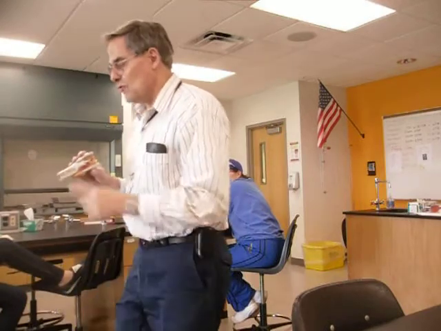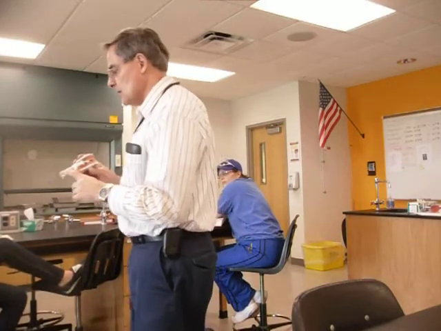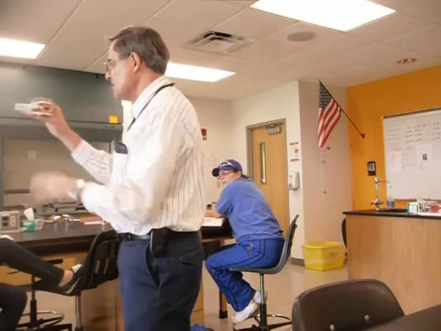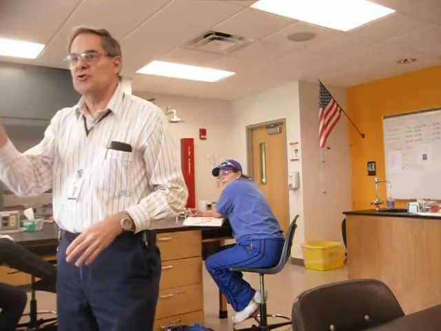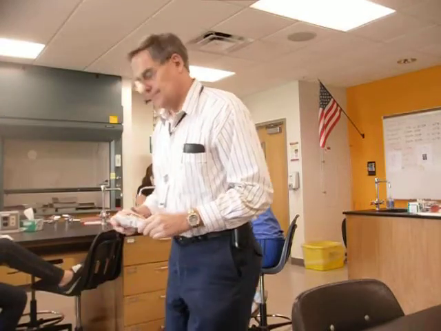Okay? So that's called the trachealis muscle. It's smooth muscle and it runs between the open ends of the C-shaped piece of cartilage in the trachea. Okay?